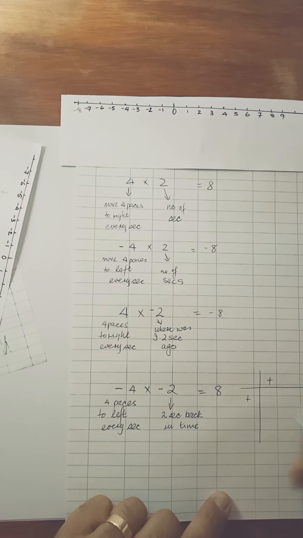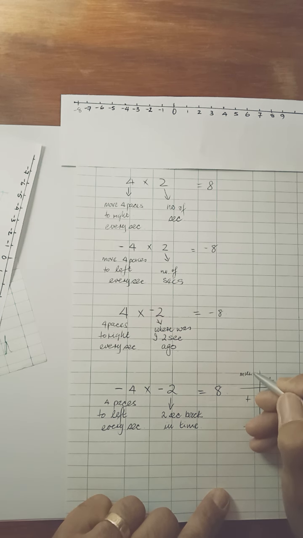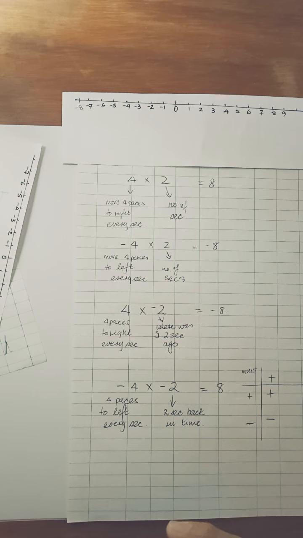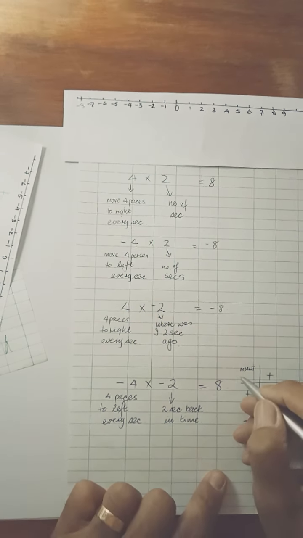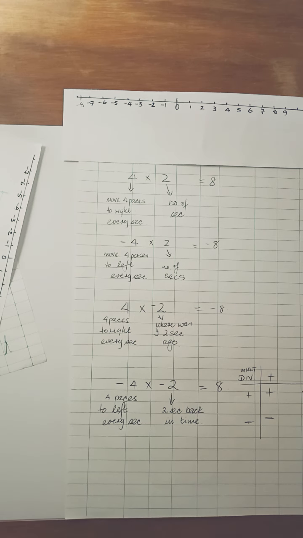you draw up your summary table. If you're multiplying two positives, you get a positive. If you're multiplying a positive and a negative, you get a negative. If you're multiplying a negative by a positive, you get a negative. And if you're multiplying two negatives, you get a positive. So this is multiplication. And then division becomes really simple. You simply tell them, because they're the opposites of each other, the same rules apply for division.